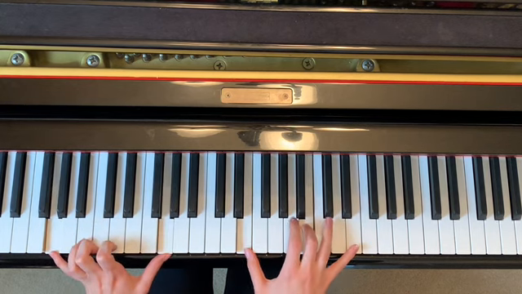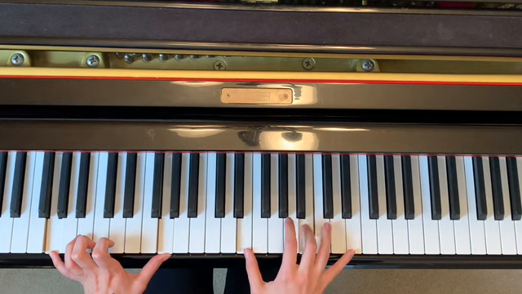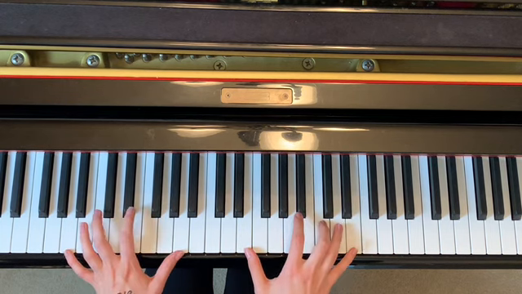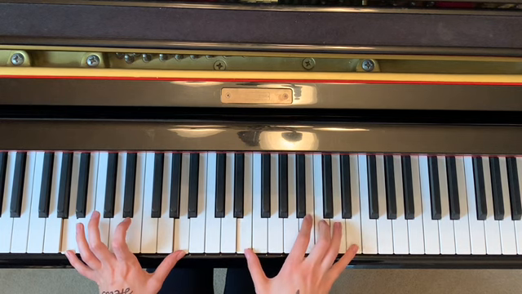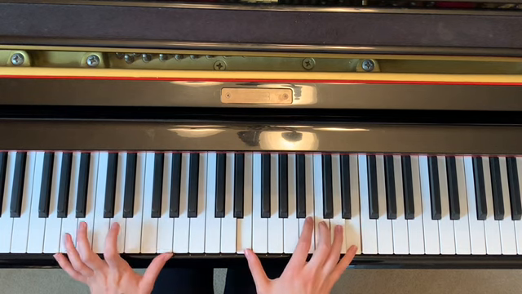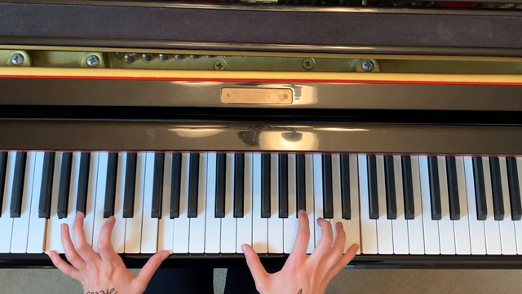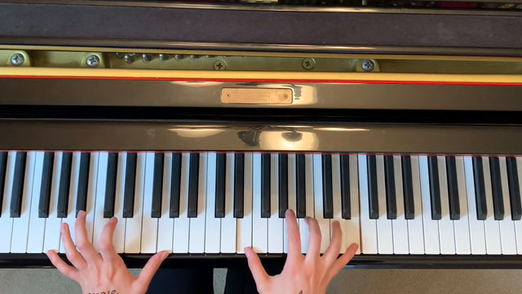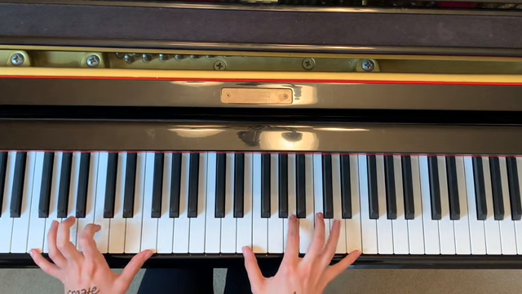Now we switch. Switch. Switch. Start over.